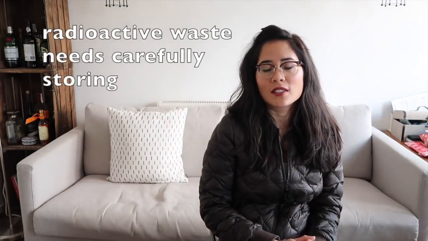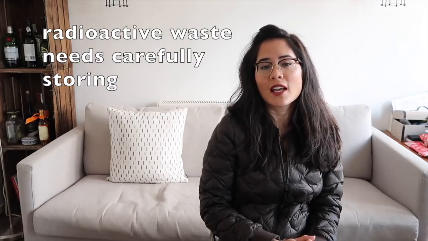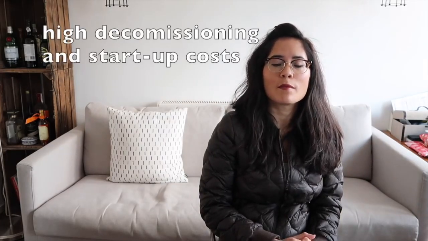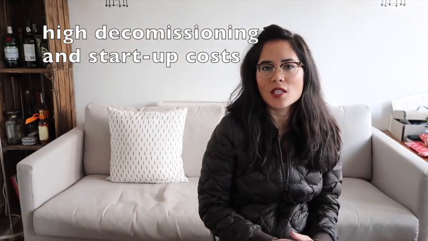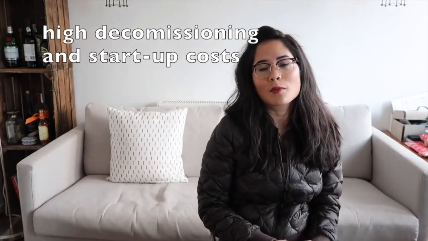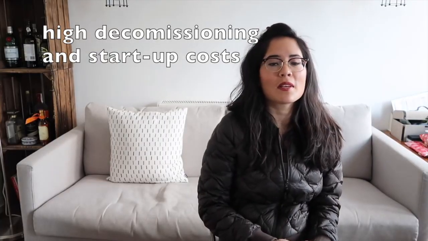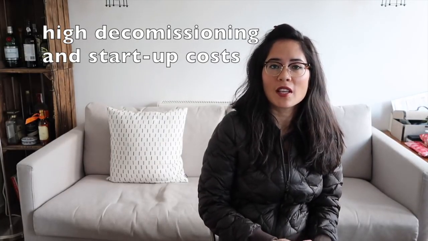However, disadvantages include the fact that there's radioactive waste which needs to be stored very carefully, because if that escapes into water supplies, that could cause cancer. There are high decommissioning costs, and that means it's just very expensive taking the whole power station apart once it's been used for about 20 years or so. High startup costs obviously follow, so it's going to be expensive to make those factories in the first place.